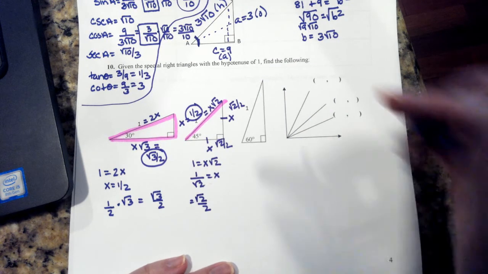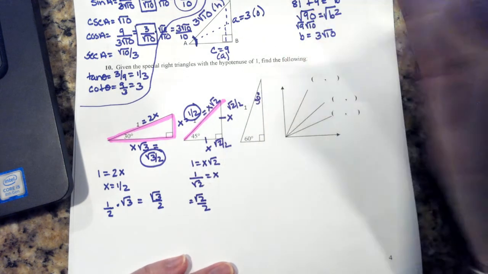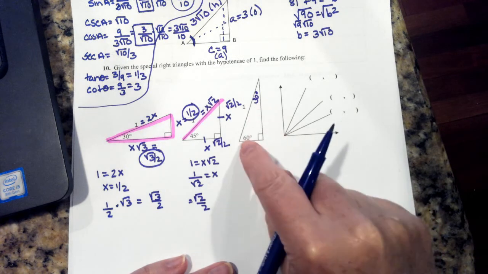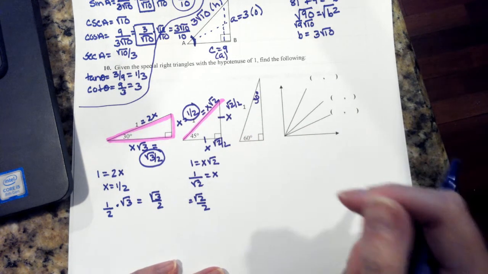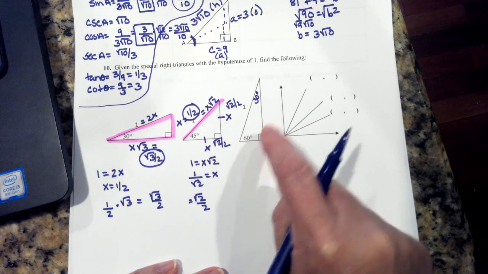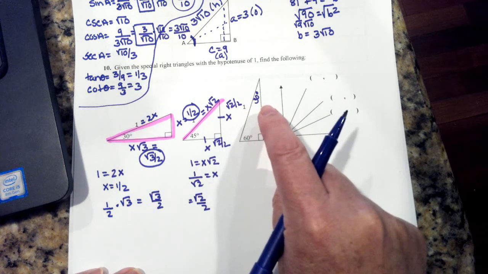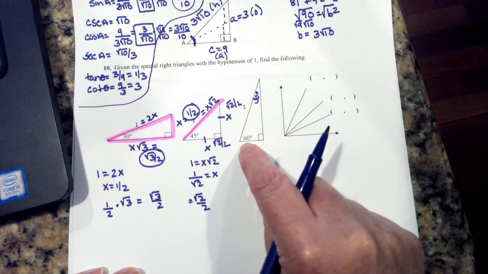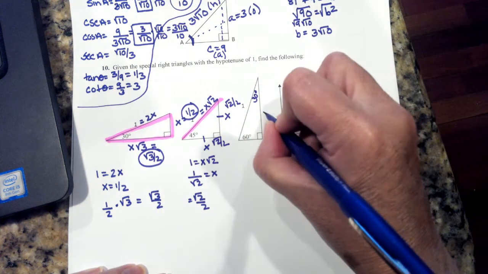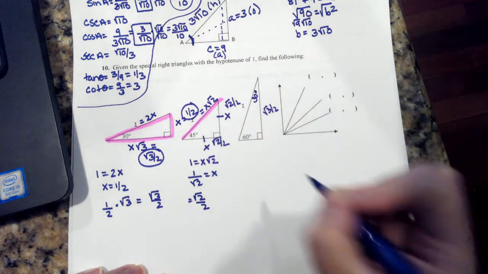Okay. So I've already done a 30, 60, 90. Remember, I just flipped where the 30 and 60 degree angle was. So I know the hypotenuse is 1. Remember the side opposite my 60 degree angle, I found to be square root 3 over 2. And the shortest side is 1/2.